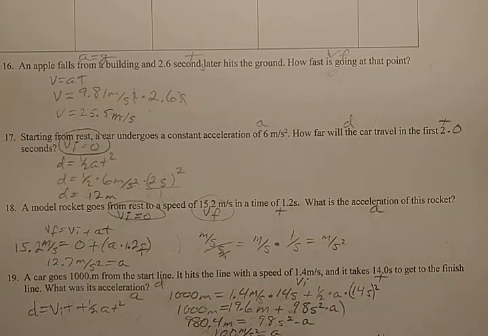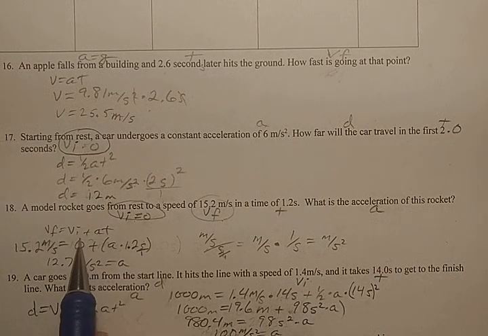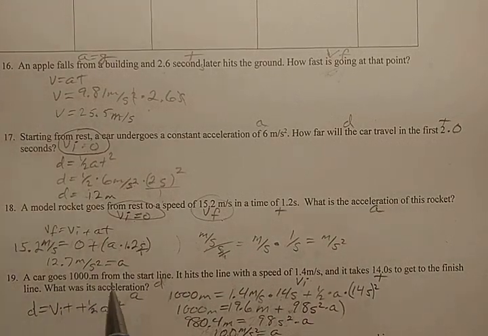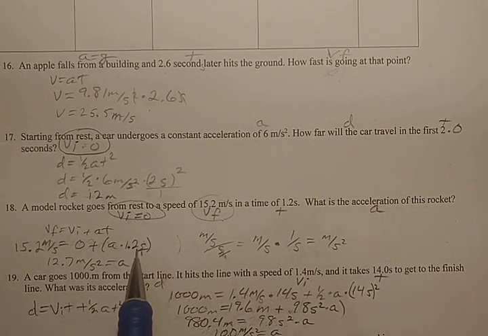We need a formula that has these units in it. Go to your formula list, and it turns out we can use this. Except VI is 0, so you can write it down or not. It doesn't really matter. I put it in this time just to be different this time. And really all we have to do is get this number away from A.